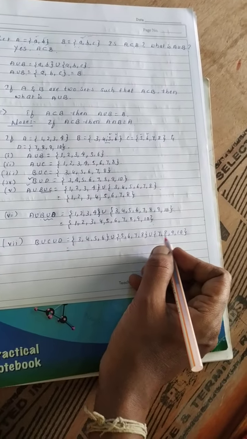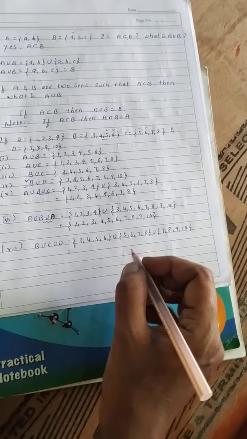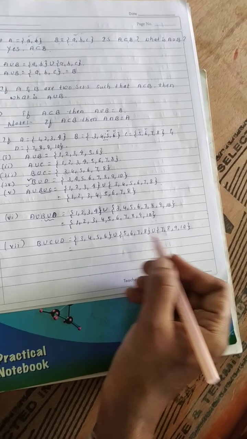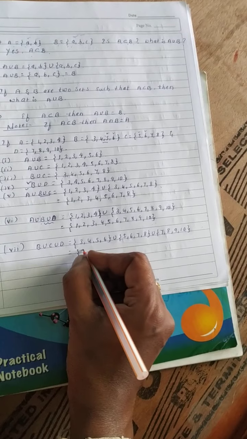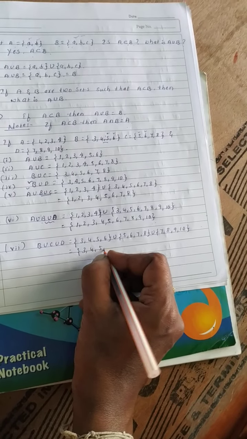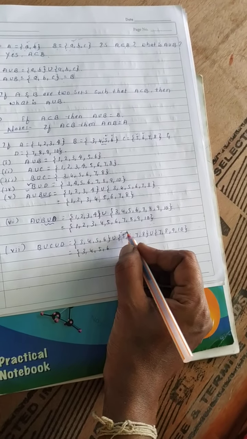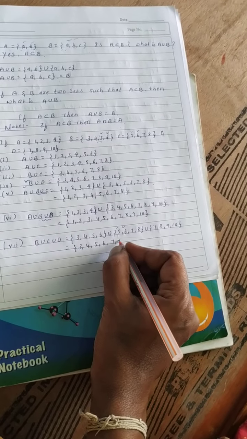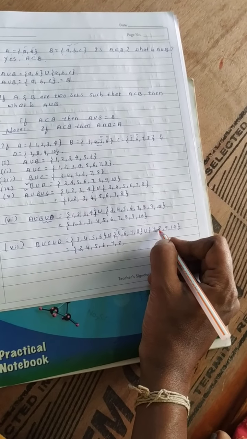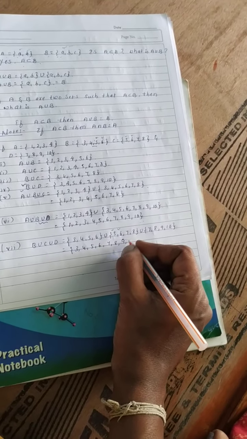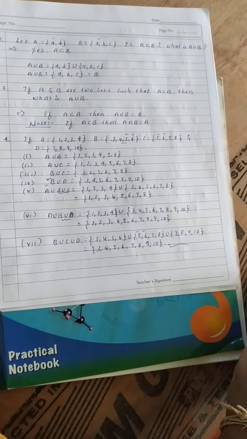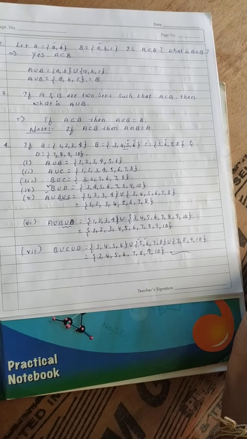Instead of doing two sets' union at a time, I'll just write it directly because all three are a union. So 3, 4, 5, 6 I'll write first. In this, 5, 6 is there, so I'll not write that. 7 and 8, here 7 and 8 are there. Then 9 and 10. So this is the union for the given four sets.